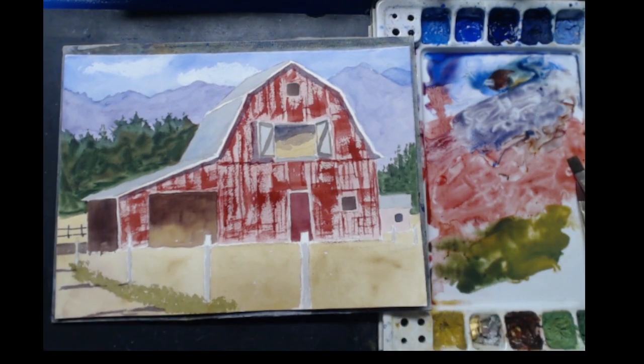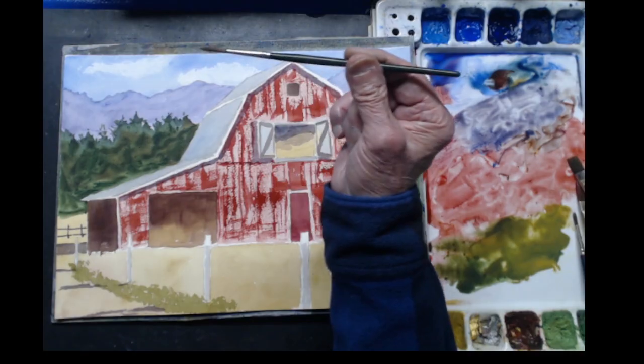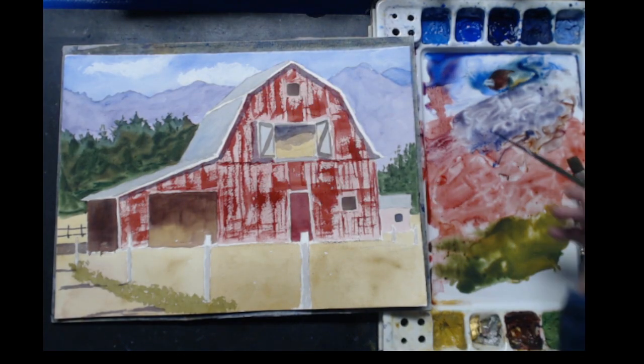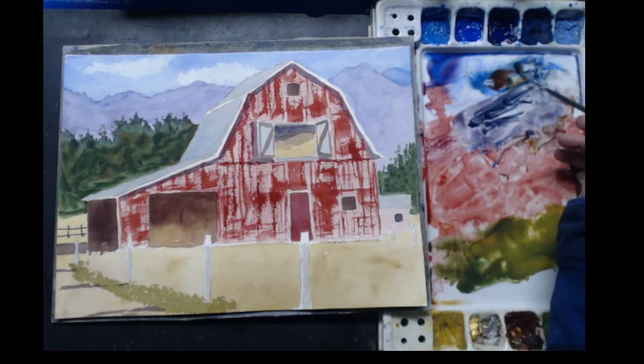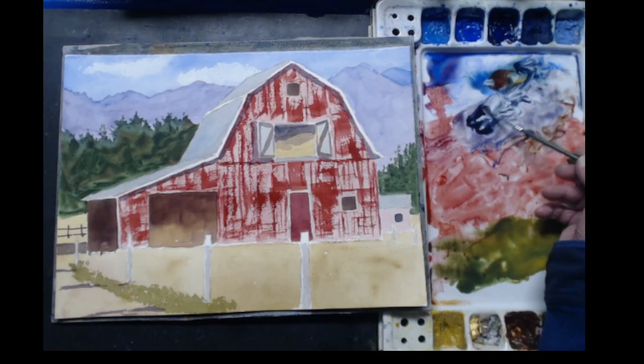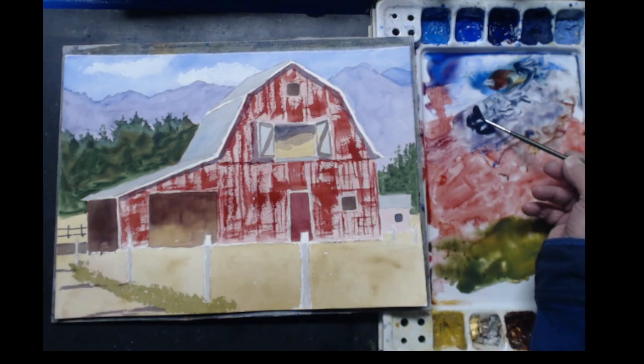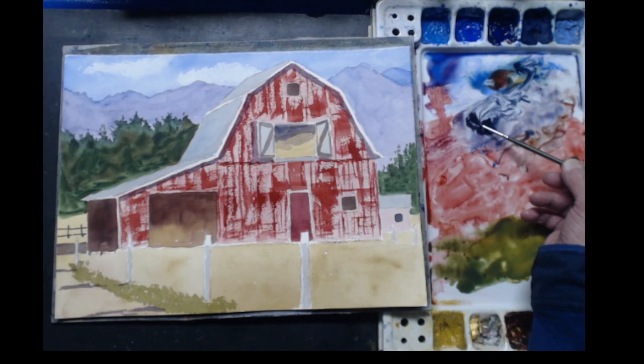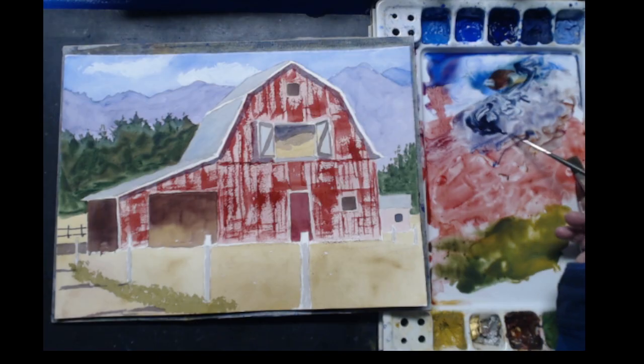Okay. Now the last thing I want to do is put in some wires. And what I'm going to do is take a nice, I'll find it. Yeah, here it is. Okay, this is a liner brush, small liner brush. I'm going to take some dark paint here, Payne's gray, a little bit of ultramarine blue, some of that quinacridone violet, whatever it is, and load that brush up. I load it just like I do, there we go, liner brush.